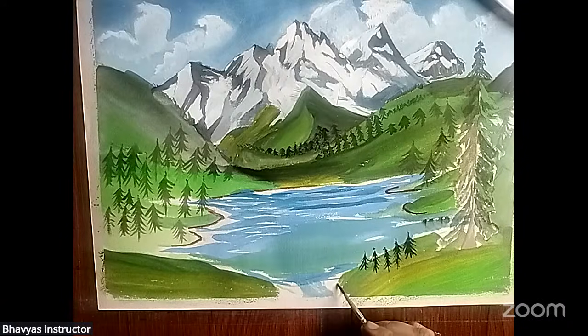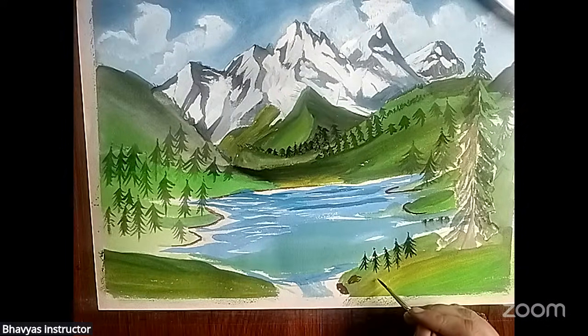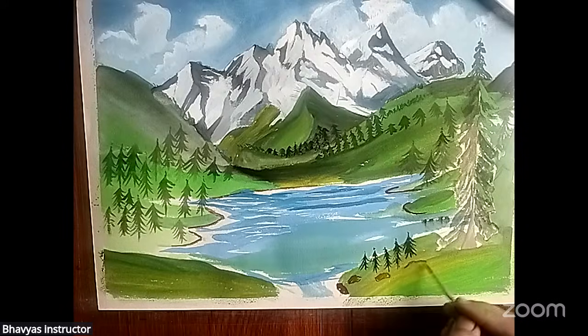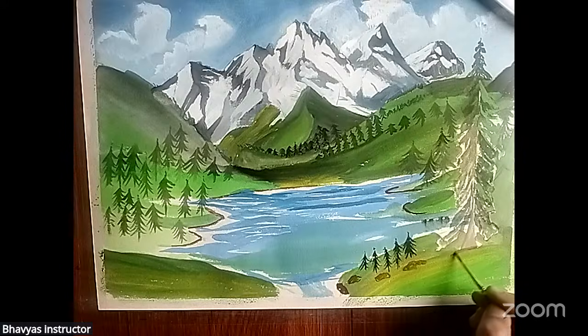Okay. Now what I'll do near to here, this part, I will add little stones with brown color. This part, I'll just add little brown.